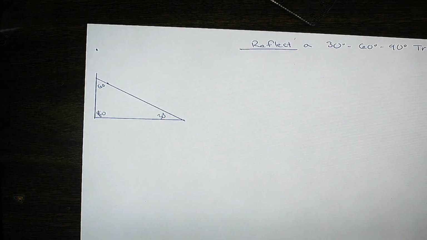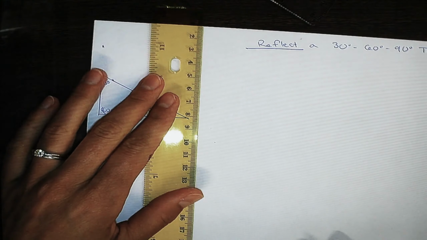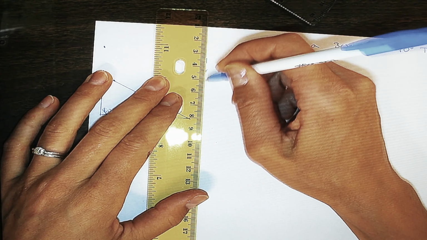We're going to reflect it along an axis. I'm going to just pick an axis. I'm going to say we're going to reflect it along this dotted line.